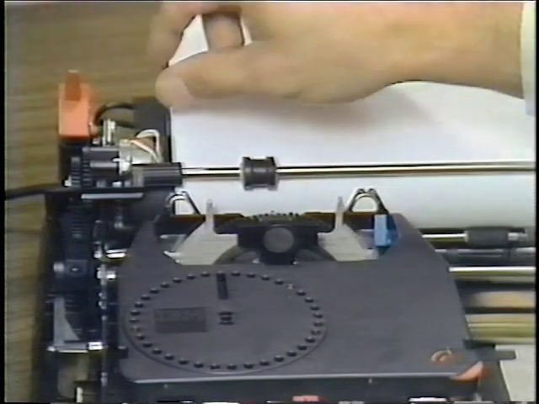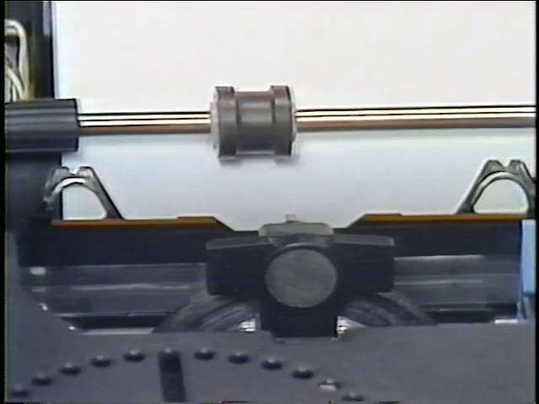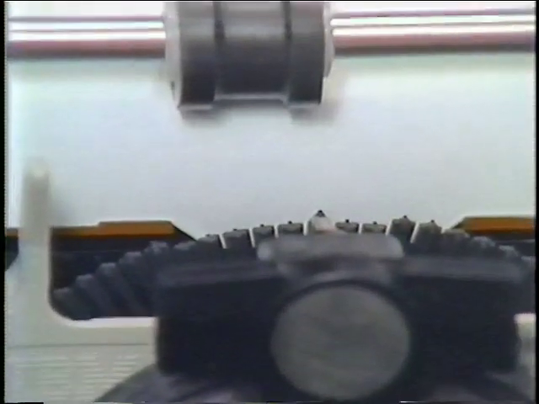Print wheel homing and the reading of the pitch and impression levels of the print wheel takes place during power on reset, and when the first character is typed after a print wheel change.